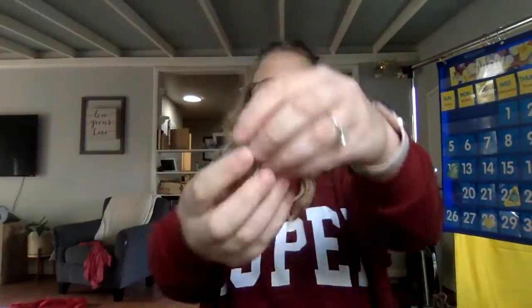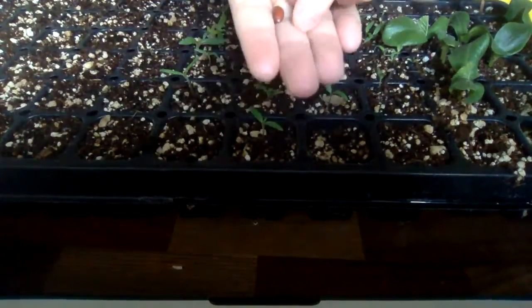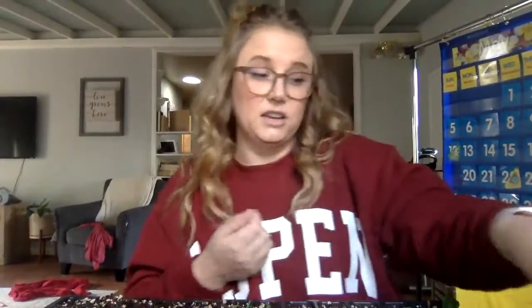I'm going to take my bean seeds. I'm going to show them to you guys. There's my bean seeds. And when I plant a seed, I'm going to put it into the dirt. These things are already planted though. I'd get in a lot of trouble if I were to plant those bean seeds.